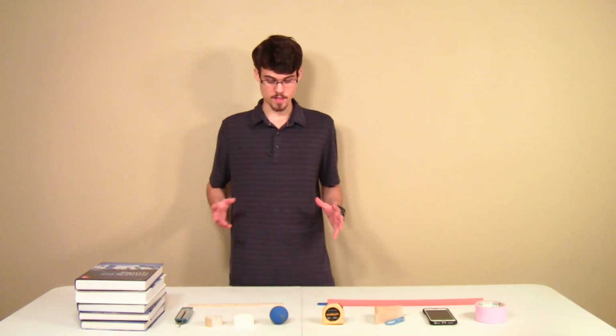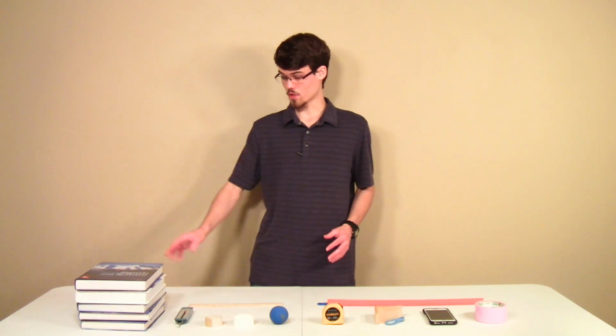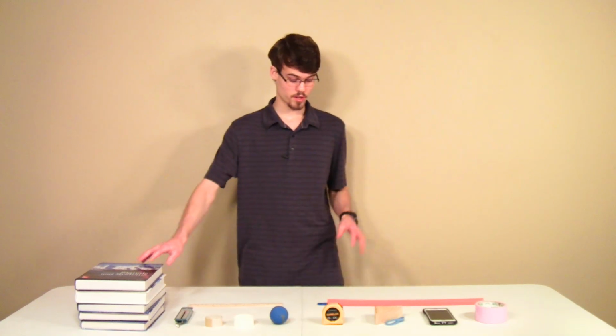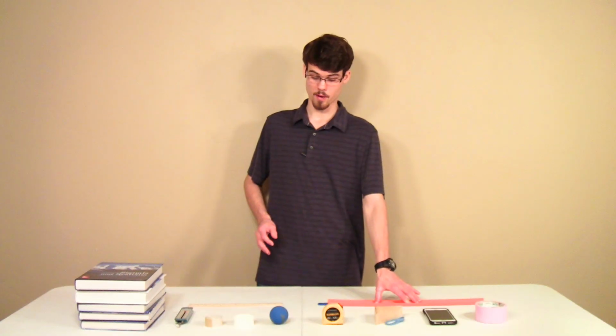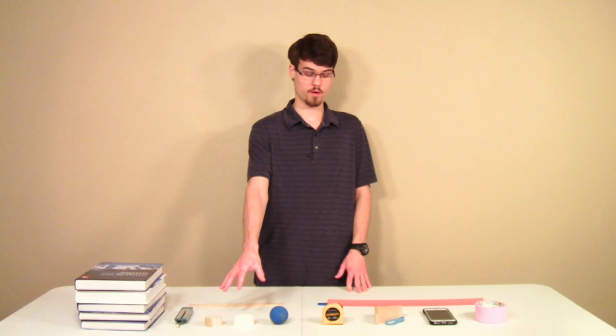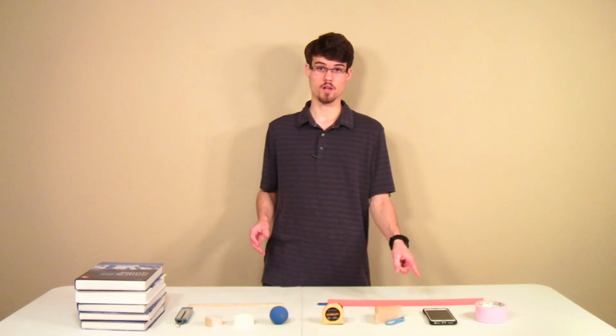And so the setup for this is very simple. We're just going to set up our stack of books, our Hot Wheels track for our ramp, and then roll different objects down that ramp and film it with our smartphone.